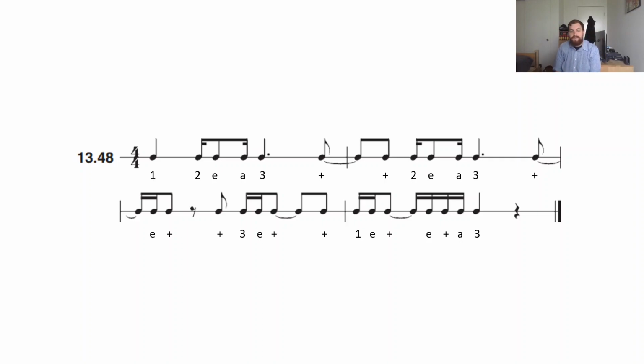Notice that we have the beat a lot here. There's only a couple places where the beat is completely hidden. Let's just go ahead and try this one out. So, same thing that we just did with the previous one. We're going to go slower this time.